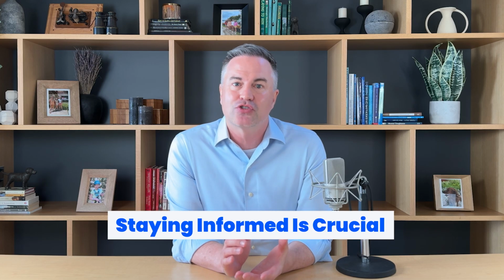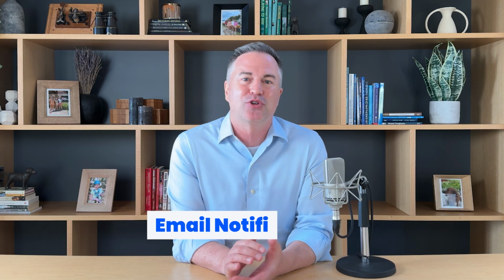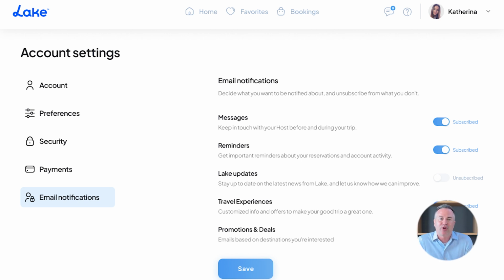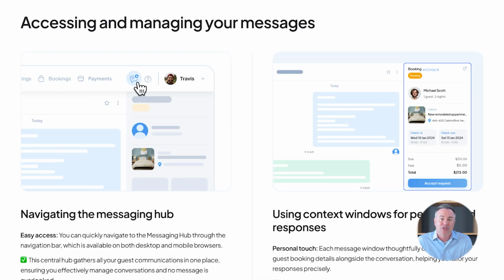Staying informed is crucial, and that's where we go next: email notifications. Customize your notification preferences to receive updates on your account activities, from managing guest messages to booking confirmations. This keeps you in the loop and helps you respond promptly to any needs or issues should they arise.